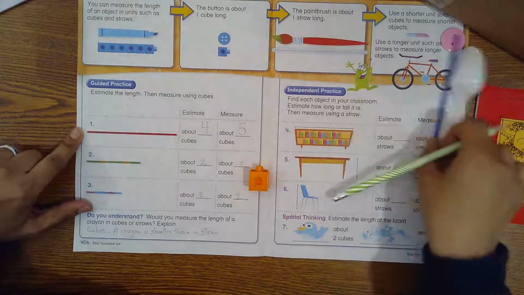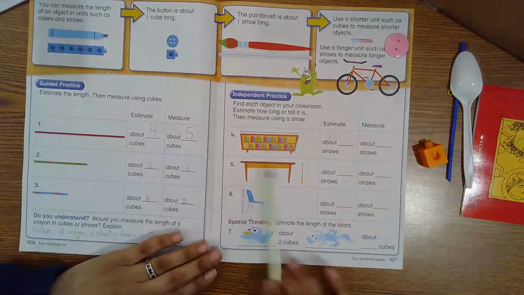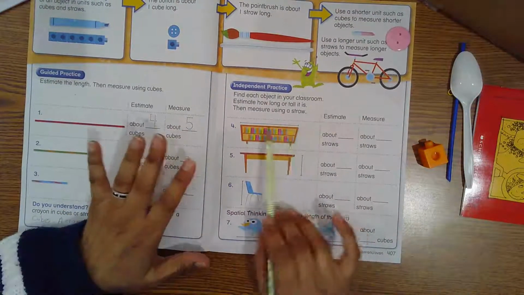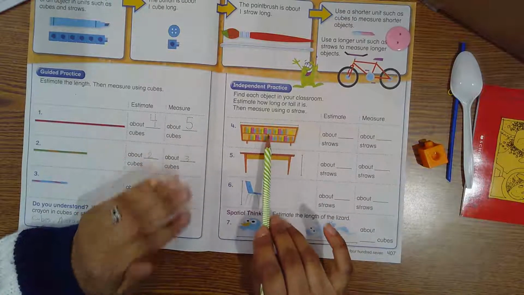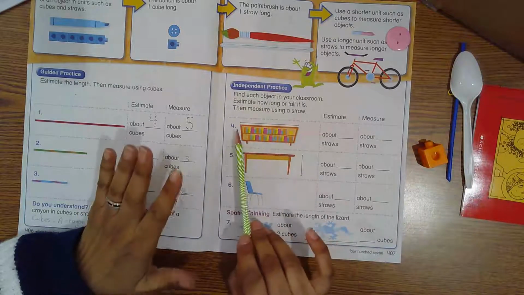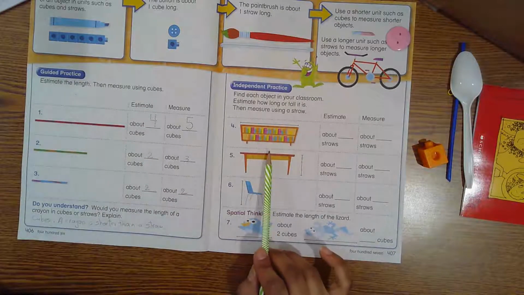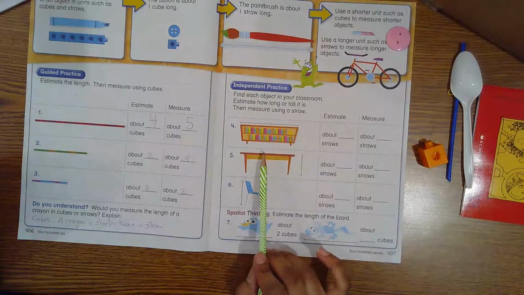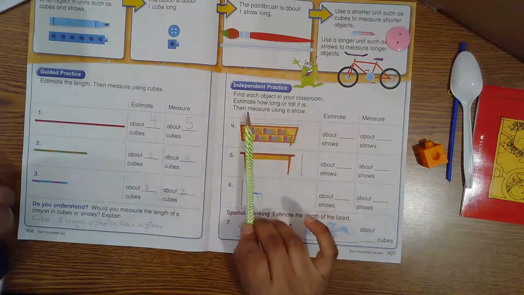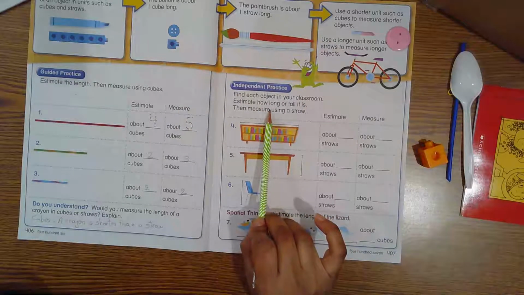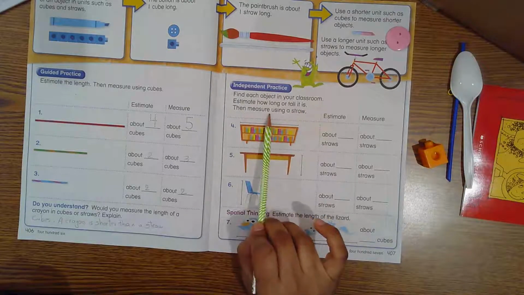All right, let's go here. All right, as you see for page 407, we have furniture or things that could be in your room or classroom. So using it or measuring it won't help, because maybe what I have in my classroom is different than what you have in your room. So what we're going to do, we're going to find each object in your classroom. Since we're not in the classes, we're doing that online, so you're going to be in your room. You check in your room what you have, estimate how long or tall it is, then measure using a straw.